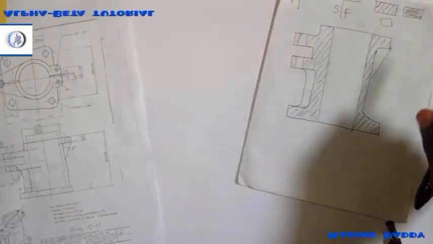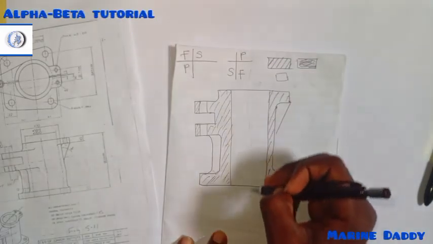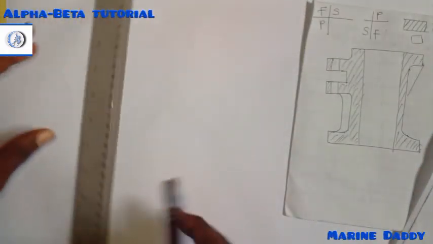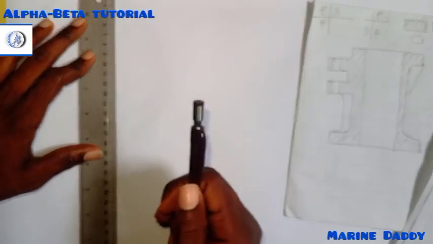So let's draw. We have our center line, Abi, which is this line you are seeing here. So we are going to be constructing this diagram. So I'll draw my straight line.